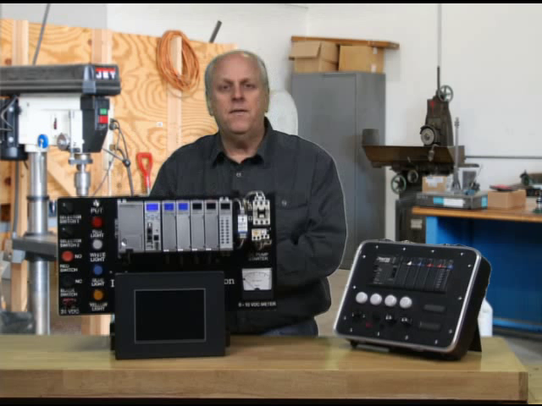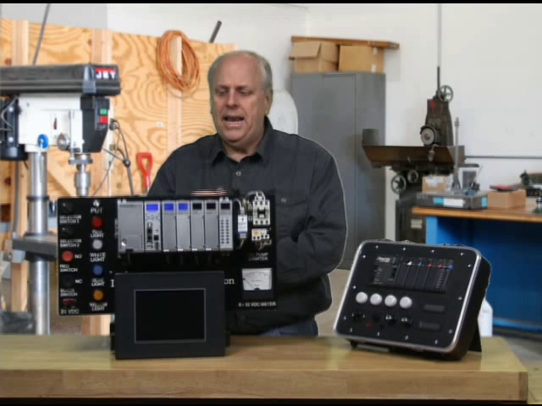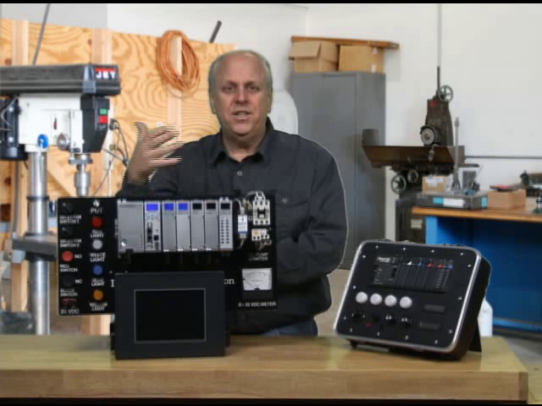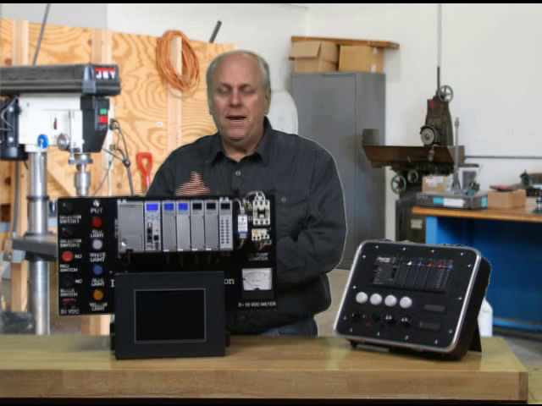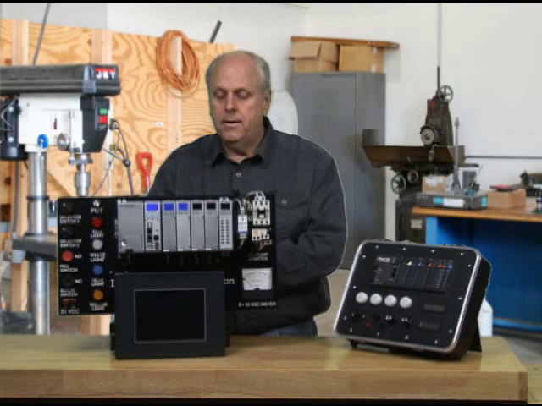It has lots of memory, 50 meg. Another thing it has, what we call runtime edits. I can actually make a change to the program as it's running. So I don't have to put the PLC into program mode to change it. I can make a change as it's running.